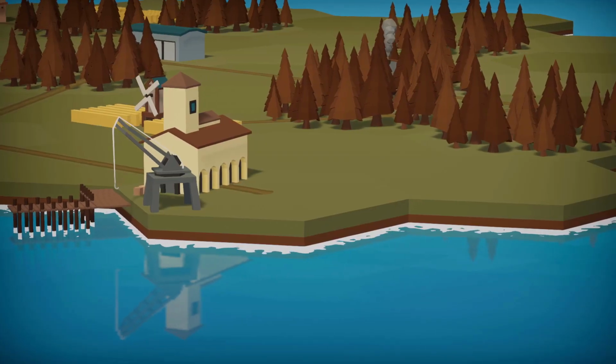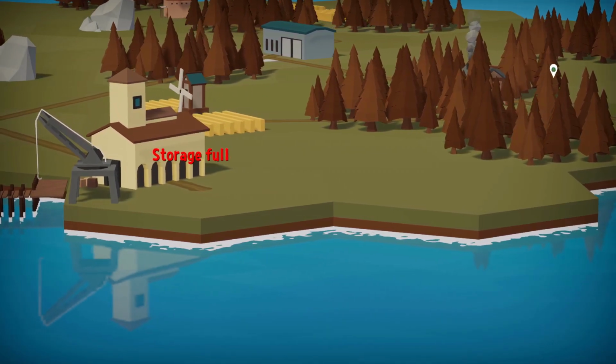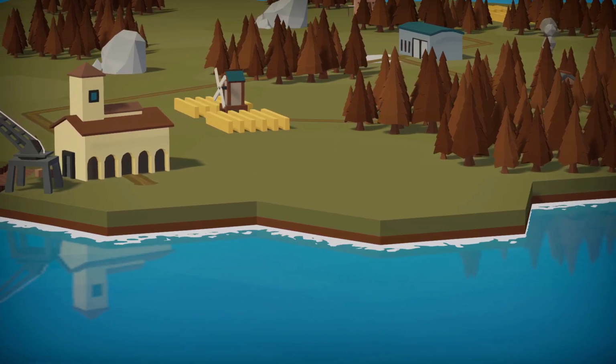What I still have to implement is the ship which brings resources to import and collects the resources you want to export, but this will be done in another devlog video.